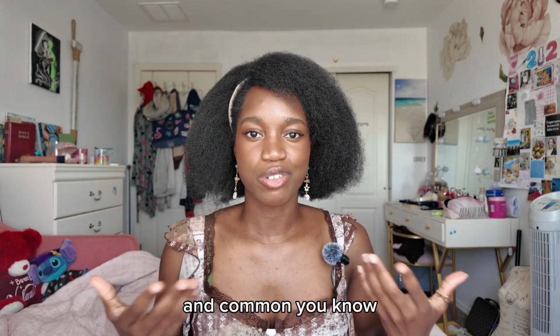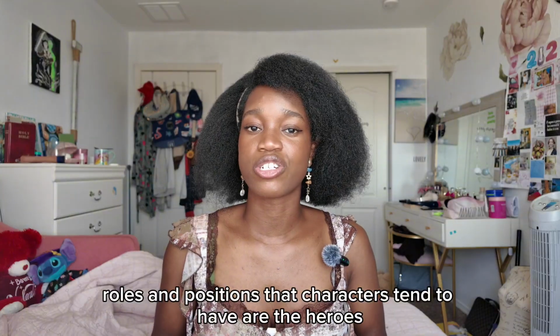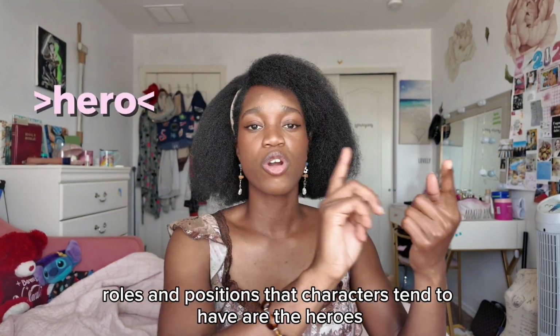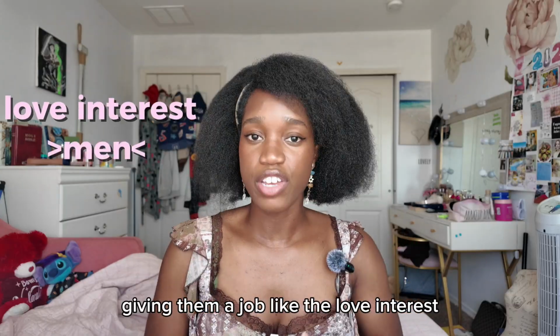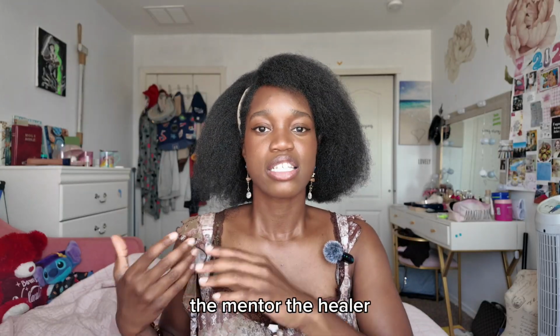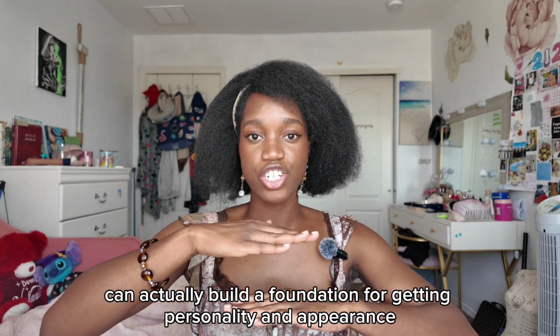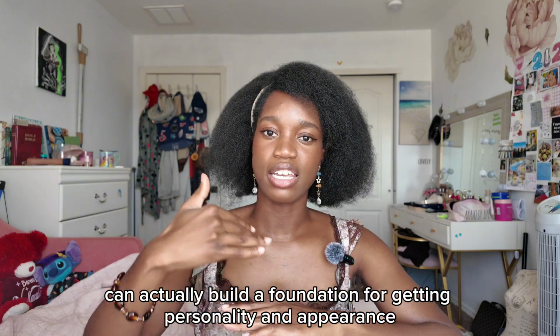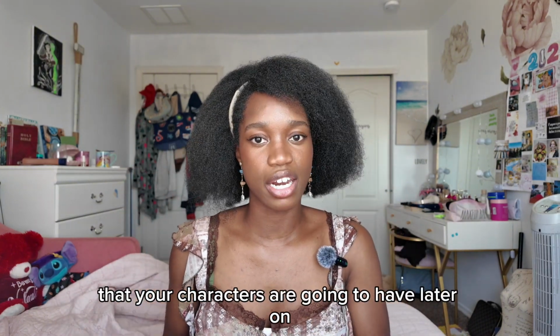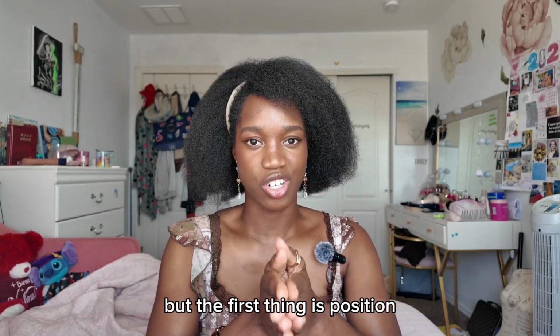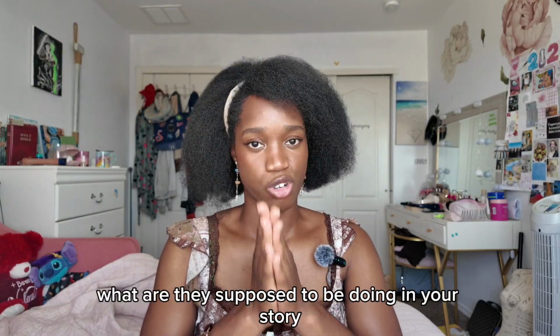And common roles and positions that characters tend to have are the heroes, the villains, the anti-heroes, giving them a job like the love interest, the mentor, the healer. Stuff like this can actually build a foundation for getting personality and appearance and all these other things that your characters are going to have later on. But the first thing is position. What are they supposed to be doing in your story?